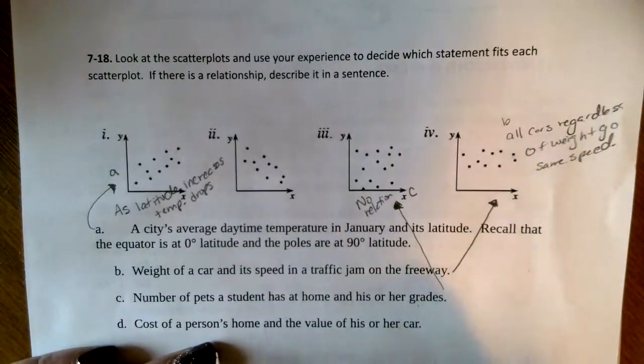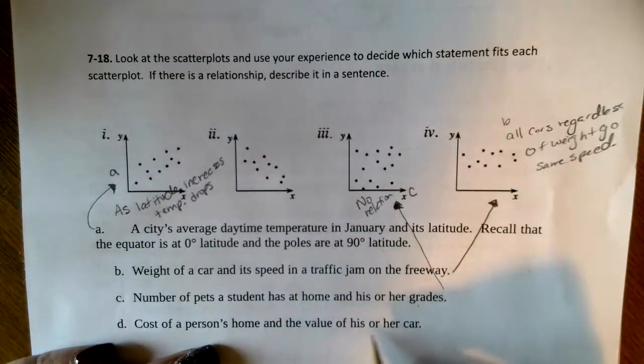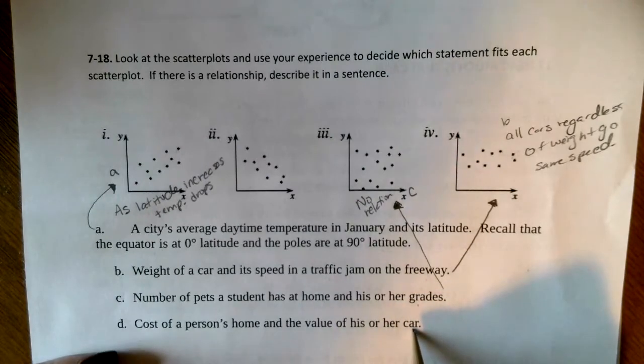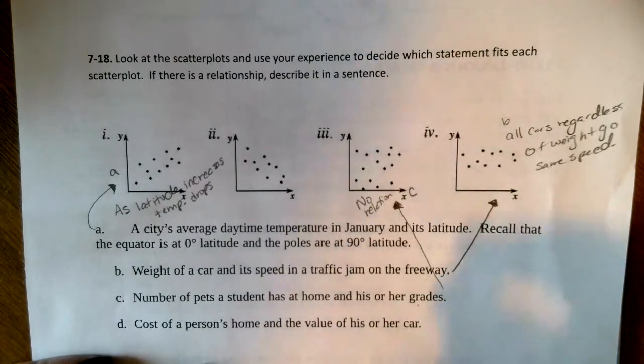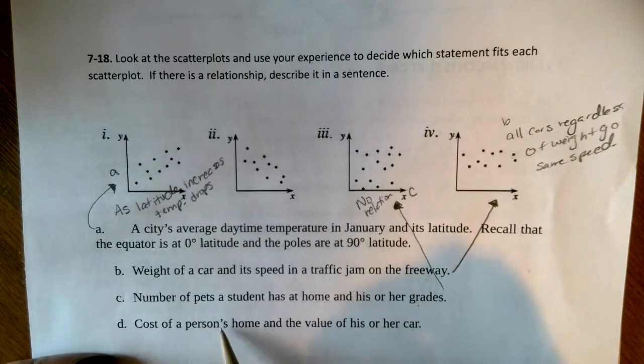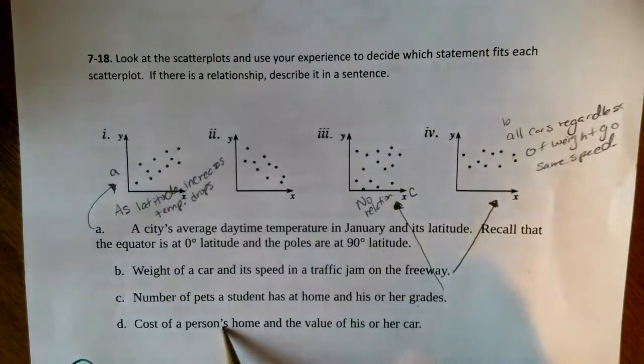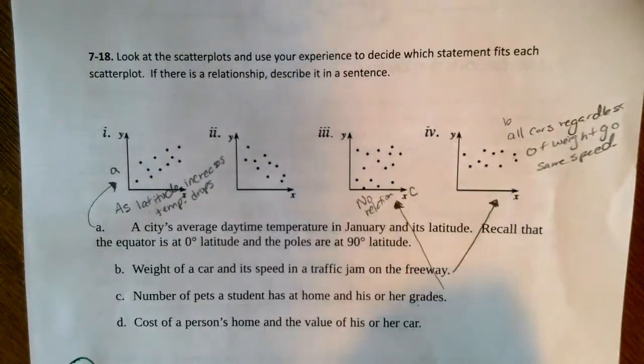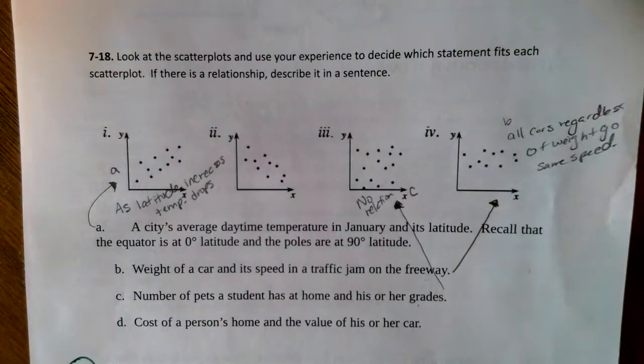Okay. The cost of a person's home and the value of his or her car. For this one, as the cost of a person's house increases, the value of the car would be increasing too, because people who have more expensive houses might tend to spend more money on their cars.